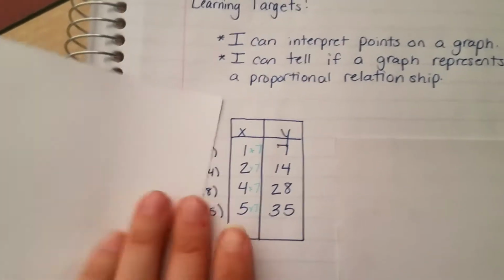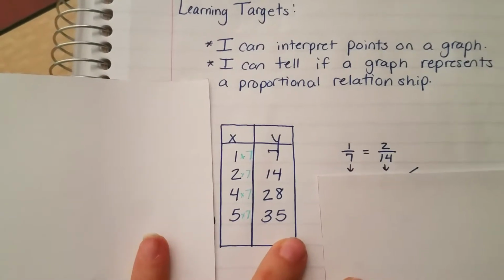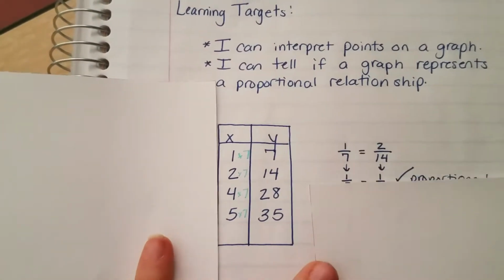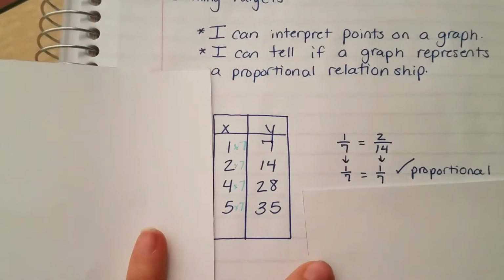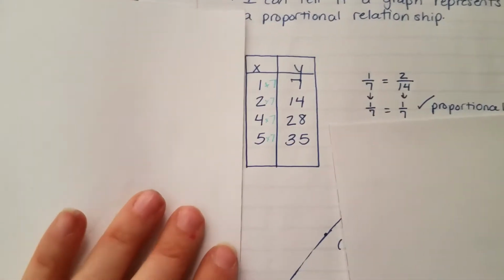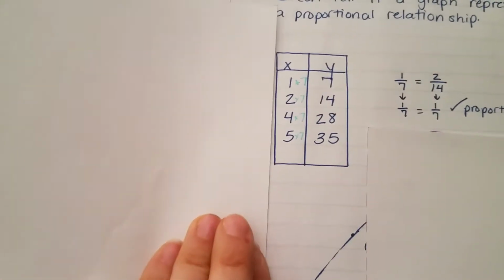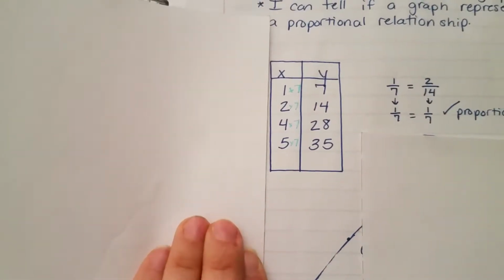For example, 1 over 7 equals 2 over 14, because if we simplify both of those, we get 1/7 equals 1/7, and that is indeed proportional. So hopefully we are all in agreement that this chart represents a proportional relationship.